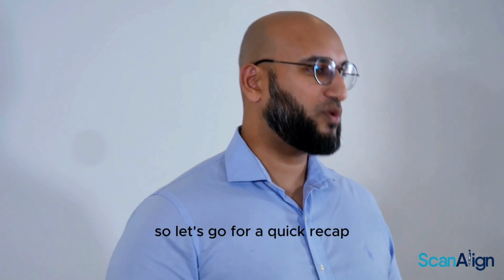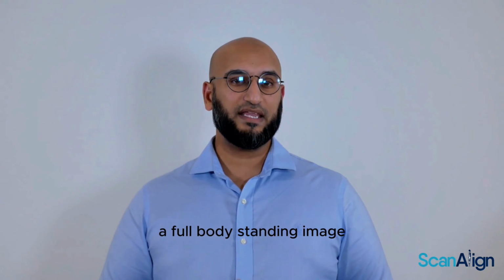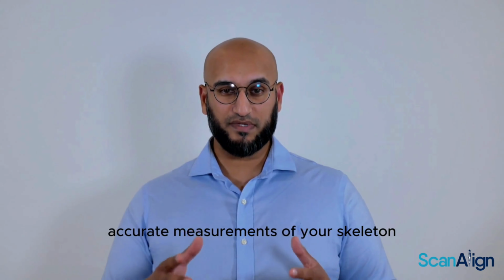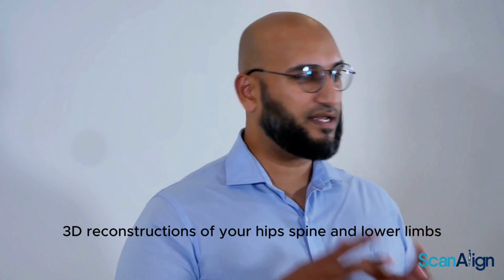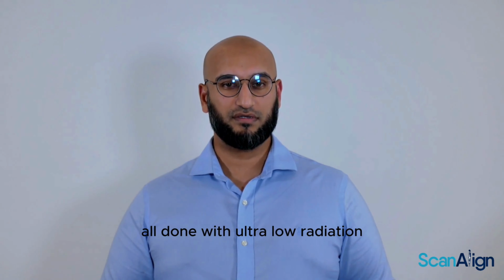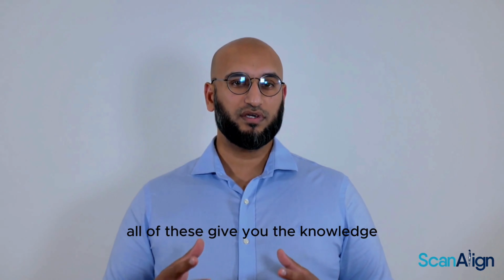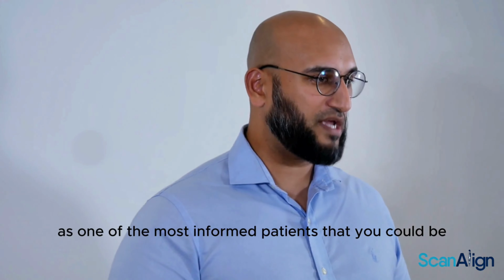So, let's go for a quick recap about what EOS can do for you. A full body standing image, accurate measurements of your skeleton, 3D reconstructions of your hips, spine and lower limbs, all done with ultra low radiation. All of these give you the knowledge to move forward with hip replacement as one of the most informed patients that you could be.